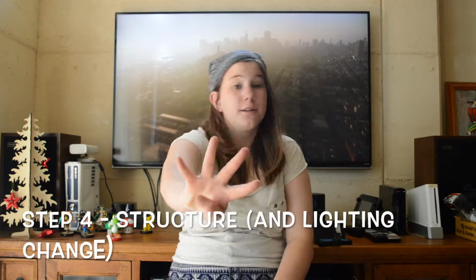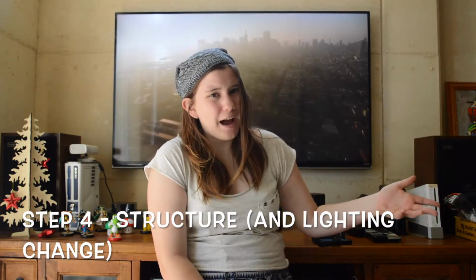Step 4, structure. Now, up until now I've been saying it's all pretty fluid, it's really up to you, which it is, but if you want to have a bit more body to it, you have to give your song structure. If you want to make it sound a little bit more like the mainstream music you're hearing at the moment, you'll want to have a verse, a chorus, and a bridge.